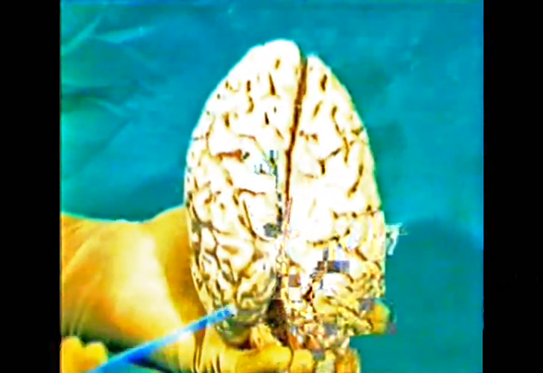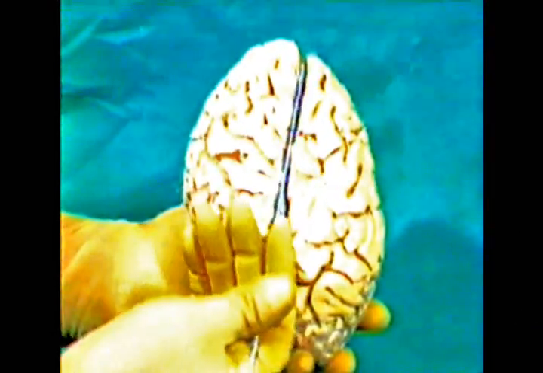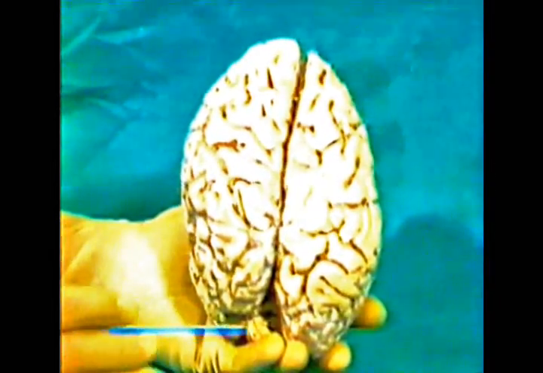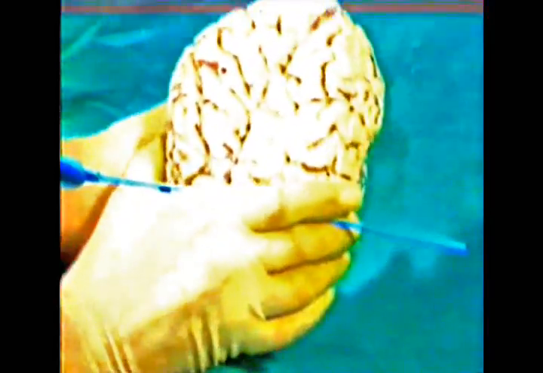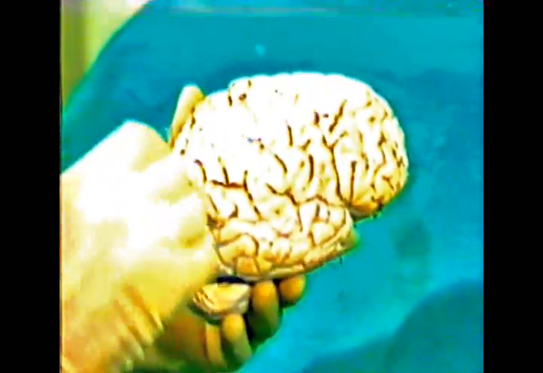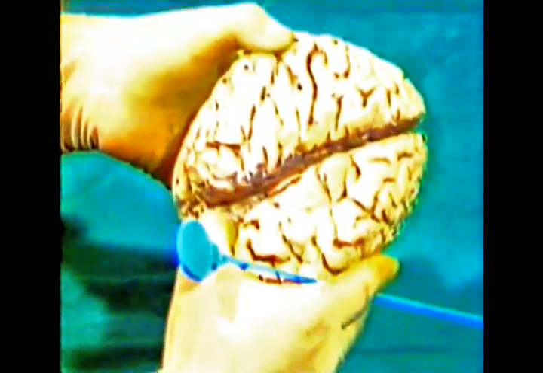These are the 2 cerebral hemispheres, which are separated from each other by the longitudinal fissure, which lodges the falx cerebri. Each hemisphere has 3 surfaces and 3 poles. The surfaces are the superolateral, the medial, and the inferior surfaces.